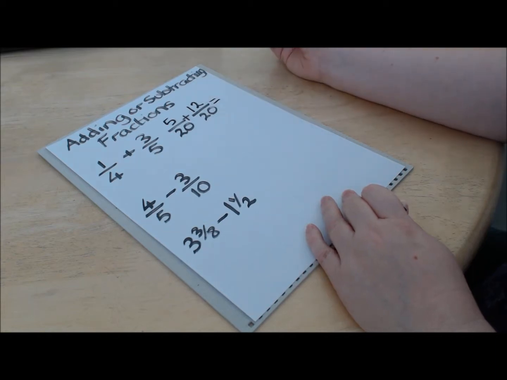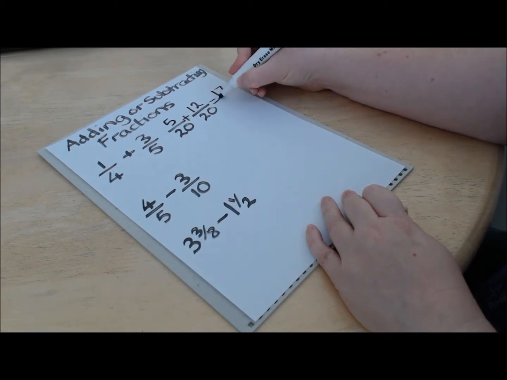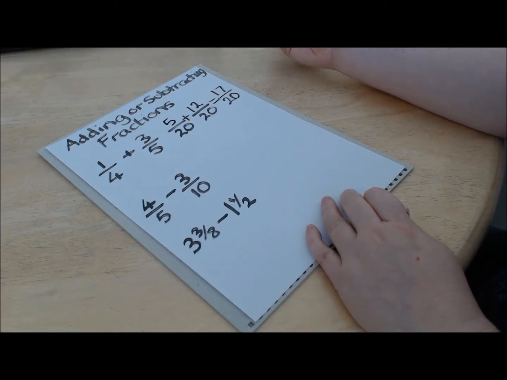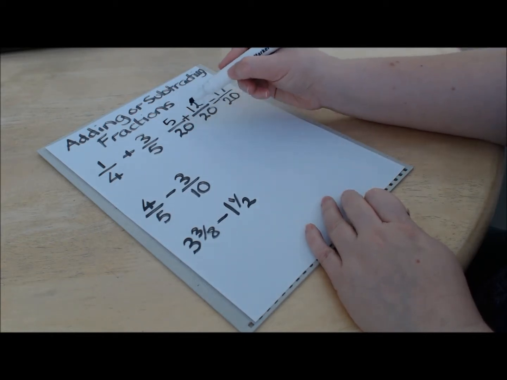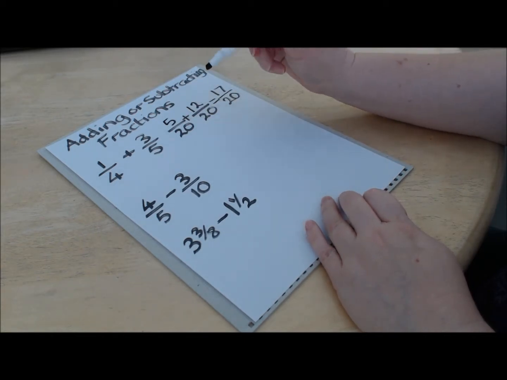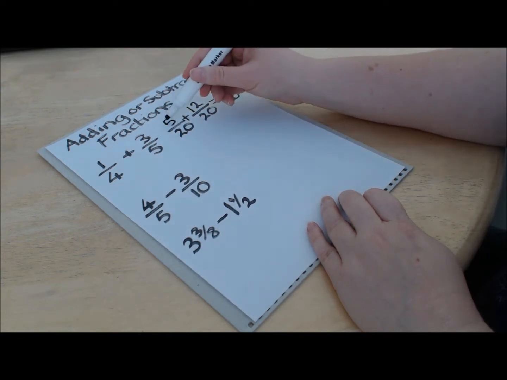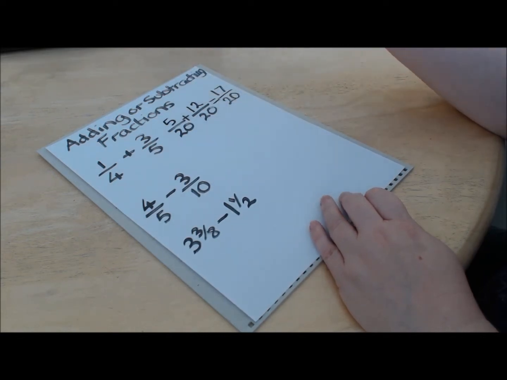And at this point, it's very straightforward. We simply add the top. So 5 and 12 is 17. And the bottom stays the same. We do not add them together. So remember, this is just telling us the name and the size of the fraction. It's only the top parts that tell us how many parts we have.